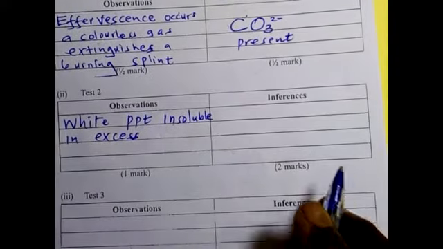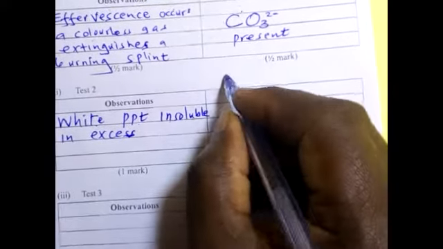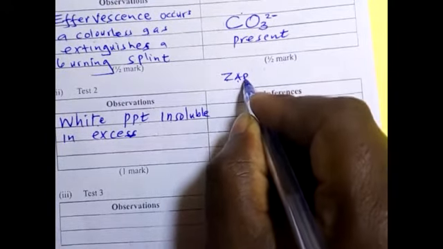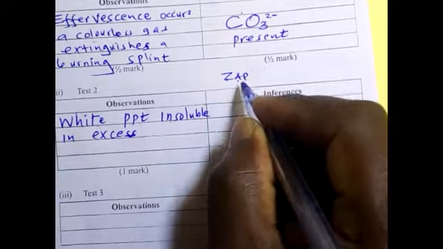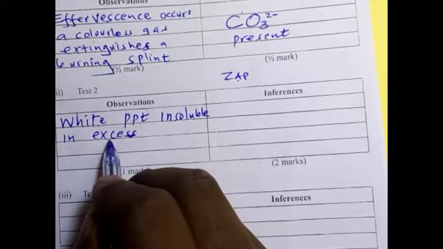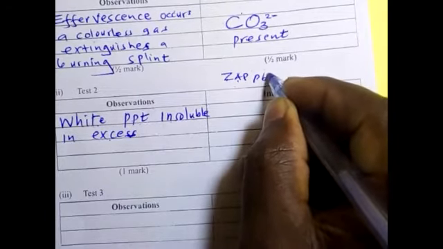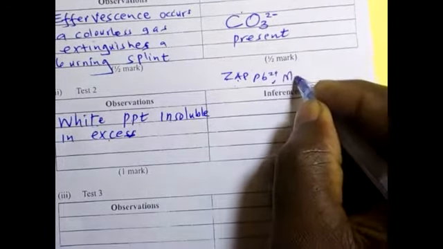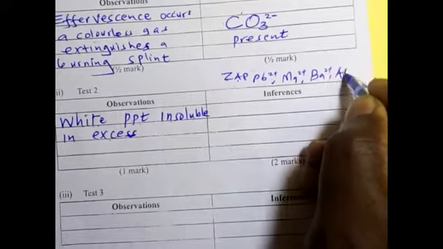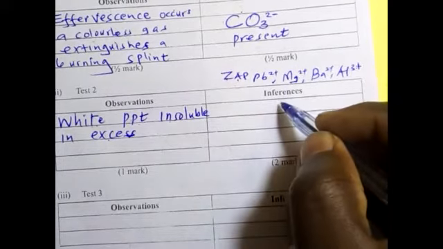Now here we would want to challenge, because if it was insoluble in excess, from the amphoteric ions we know we have the ZAP, the zinc ions, the aluminium, and the lead ions. Because a white precipitate was formed which is insoluble, could it be so many? Could it be lead? Yes. Could it be magnesium? Could it be barium, aluminium, and the rest? But we are going to cancel some out.